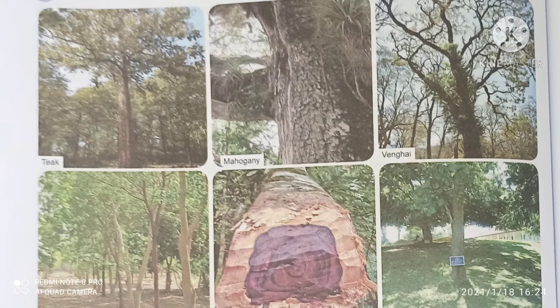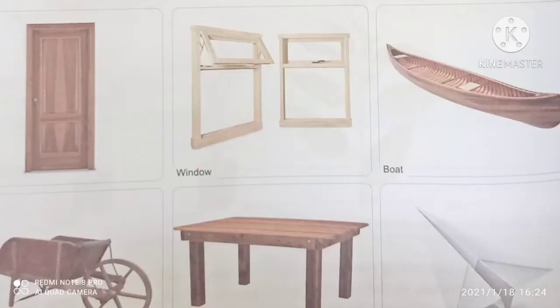Trees provide us with timber, which is used for furniture, and wood that we use as fuel. Trees like teak, mahogany, sal, rosewood, and sandalwood are used for making furniture. Doors, windows, boards, and cards are also made from wood. Bamboo is used to build houses and huts. Paper is also obtained from wood pulp.